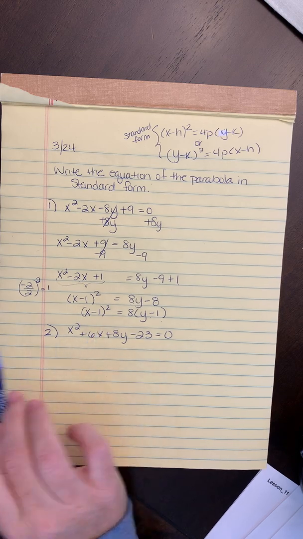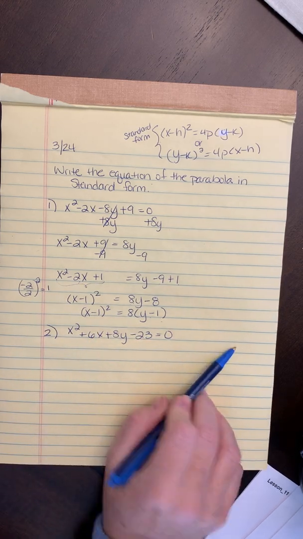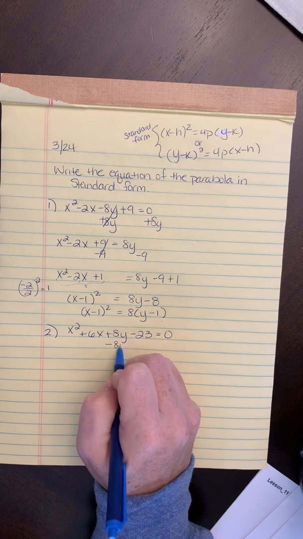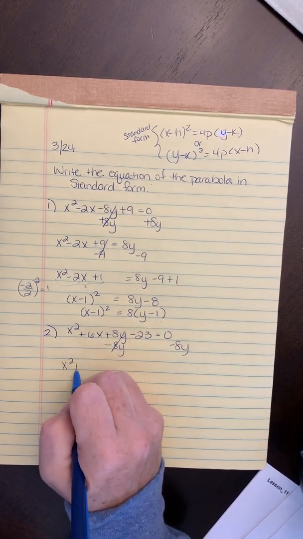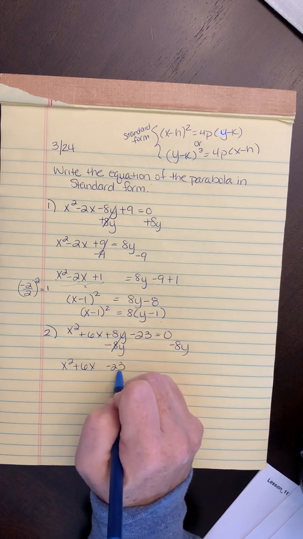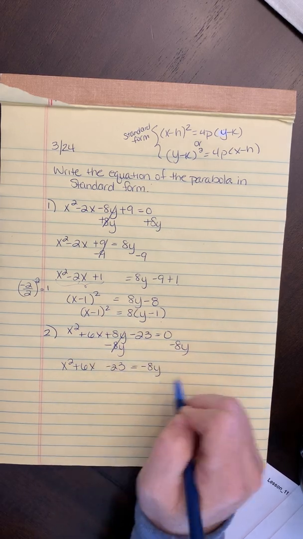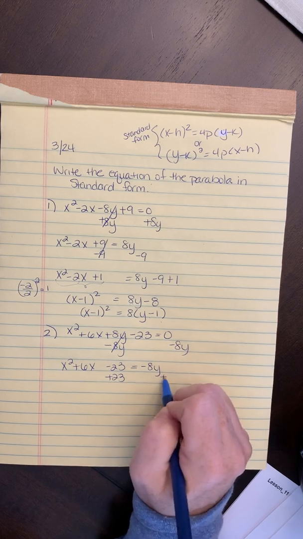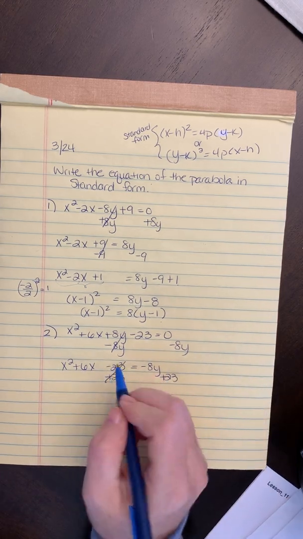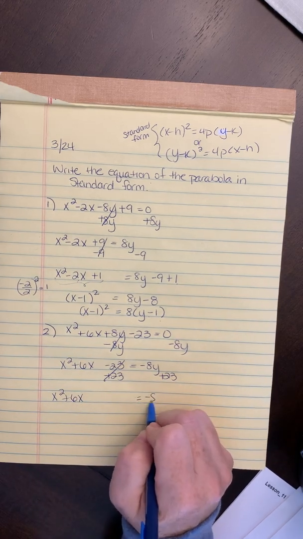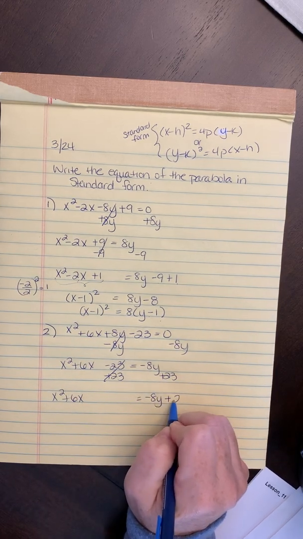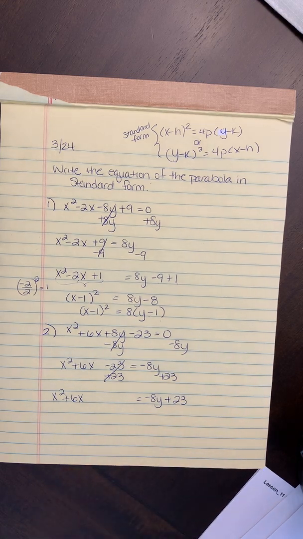So I'm going to leave these guys on one side, and the other two, move them over to the other side of the equal sign. If you are comfortable moving your pieces all at once, that's fine. For now, I'm going to do them one by one, just to get you guys comfortable still with your algebra.